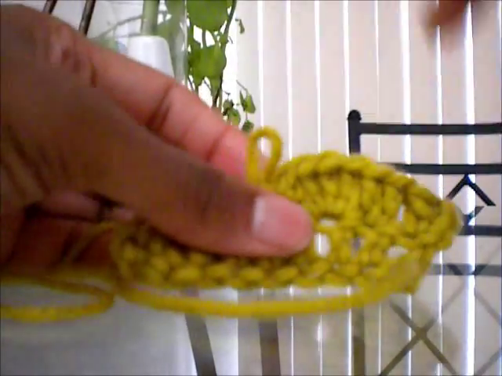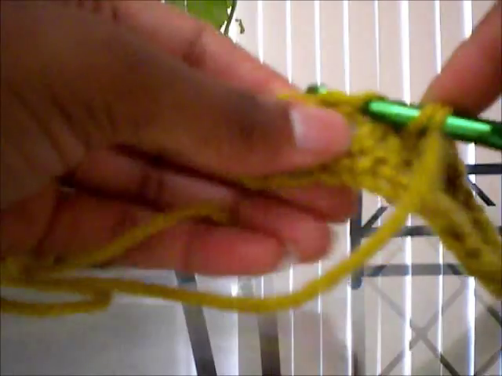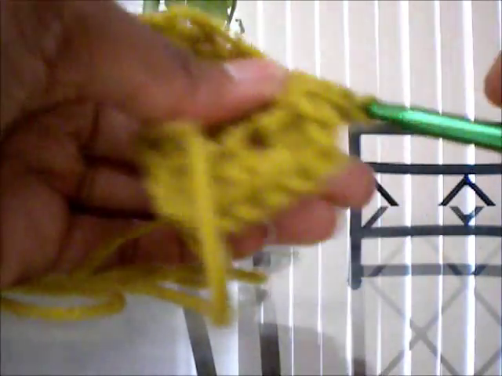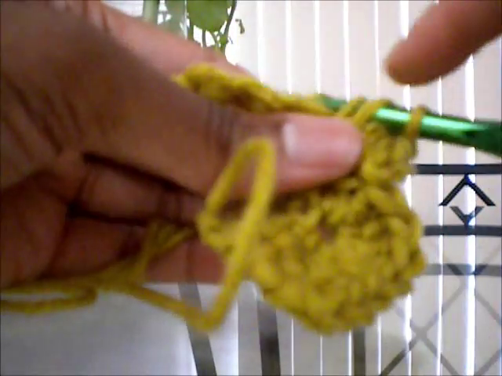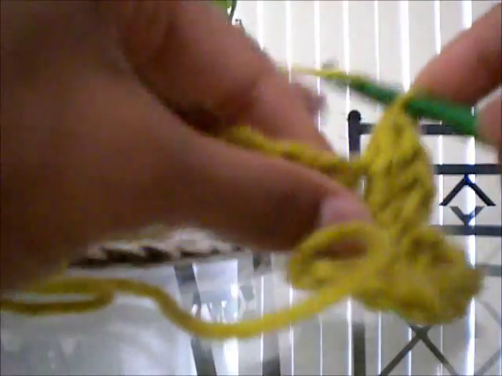Let me do another shell and then I'll explain why in a second here. So I'm going to do another shell, just do another 5 double crochets all in the same stitch, or all in the same hole. That's 3. 4 and 5 here.